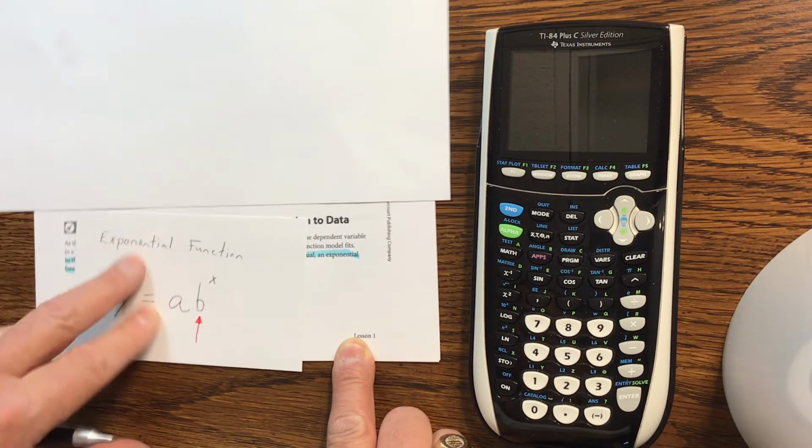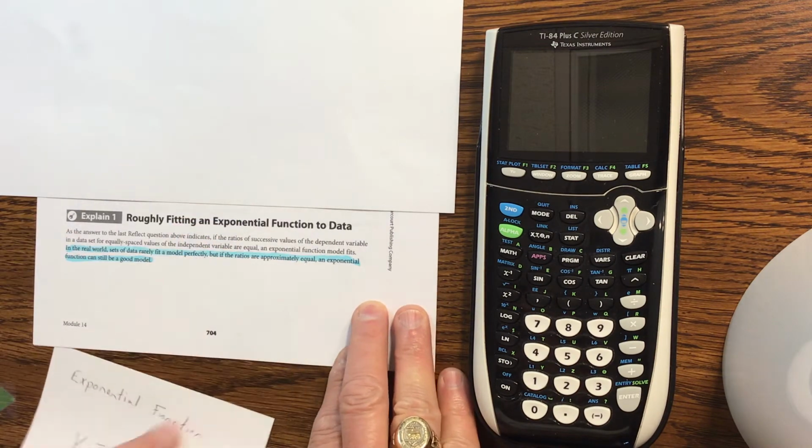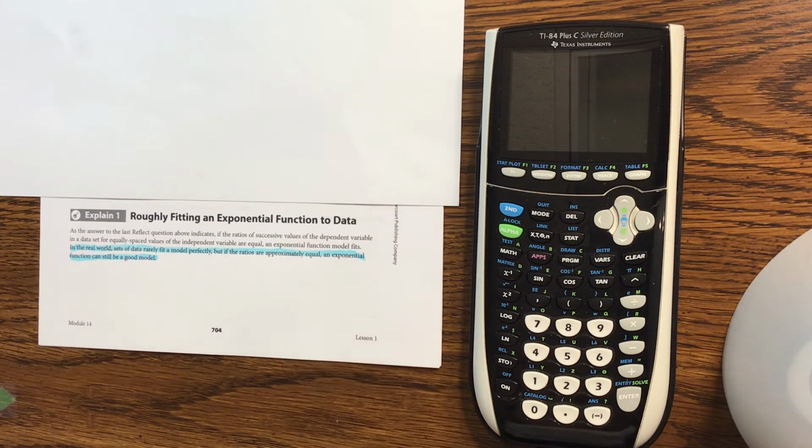So section 14-2 is in order for us to do Explain 1 and Explain 2. Explain 1 is doing it the algebraic way. Explain 2 is doing it by your graphing calculator. So what I'm going to do is take the examples of Explain 1, do them algebraically, and then I'm going to do them graphically.